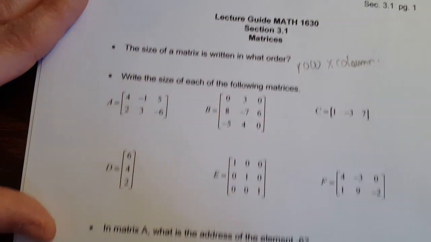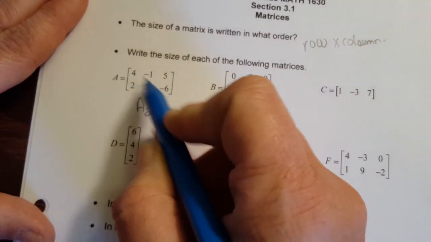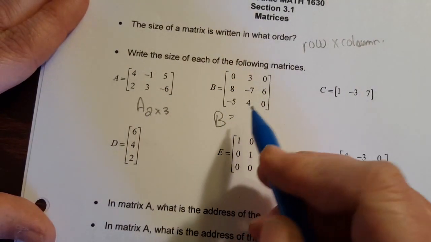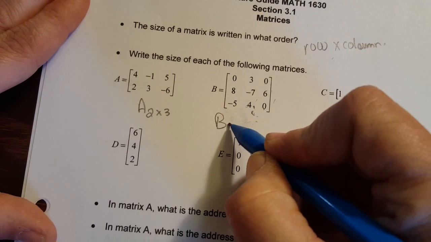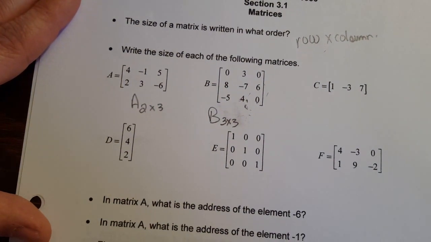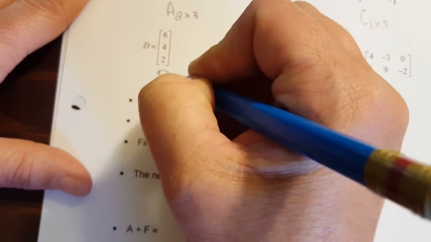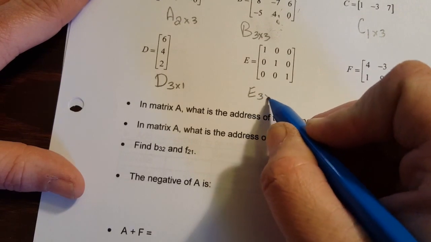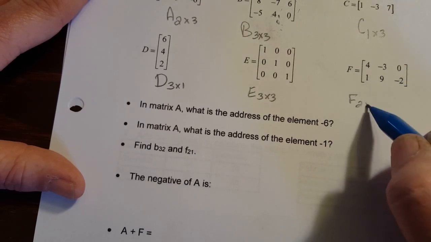Write the size of each matrix of the following. So A would be a 2 by 3. B would be a 3 by 3. C, 1 row, 3 columns. D, 3 rows by 1 column. E would be a 3 by 3. And F, 2 by 3.